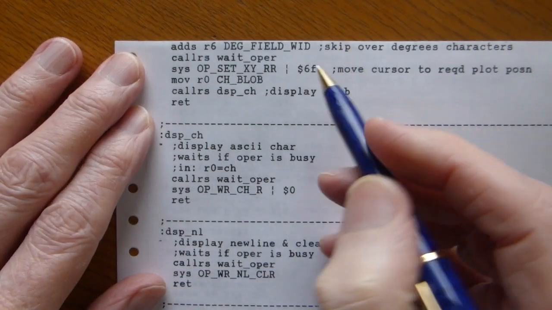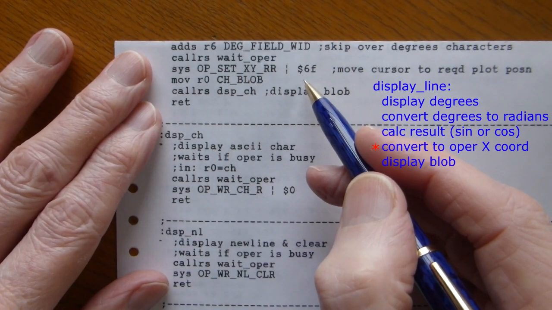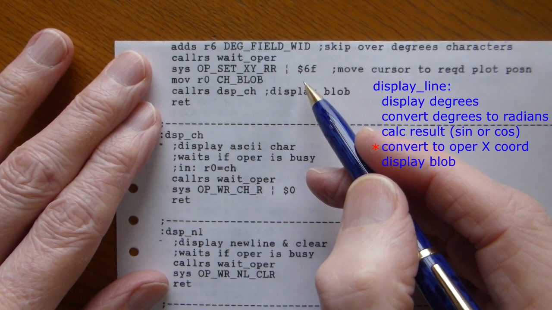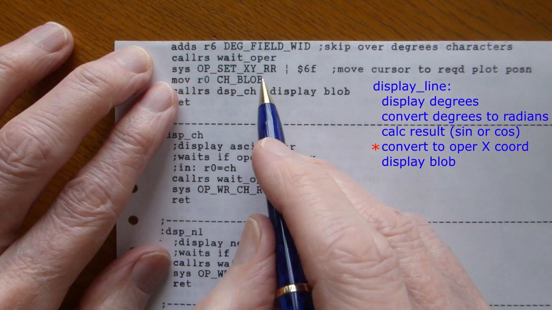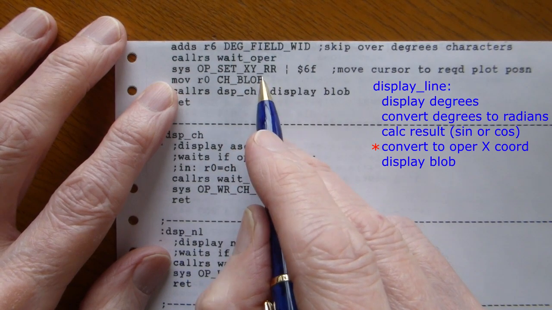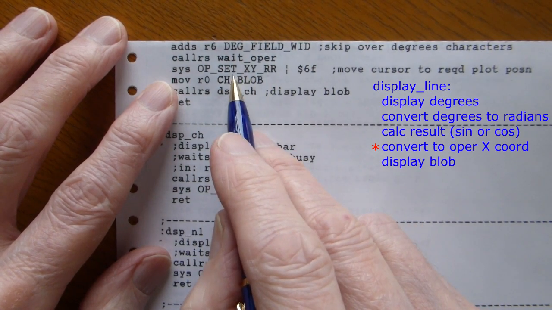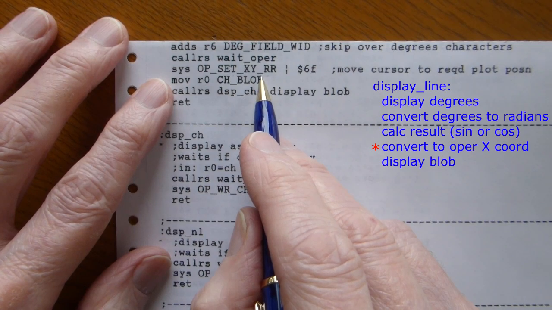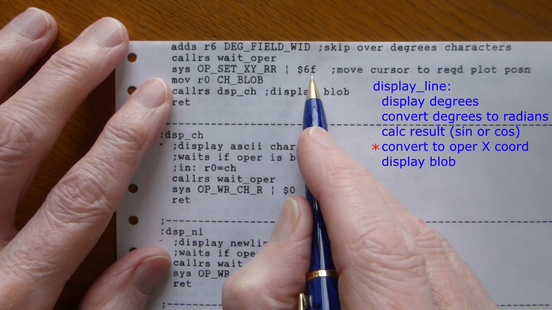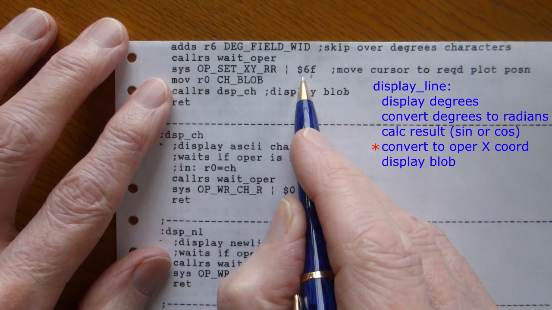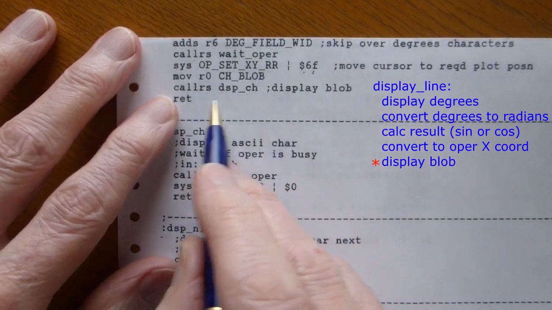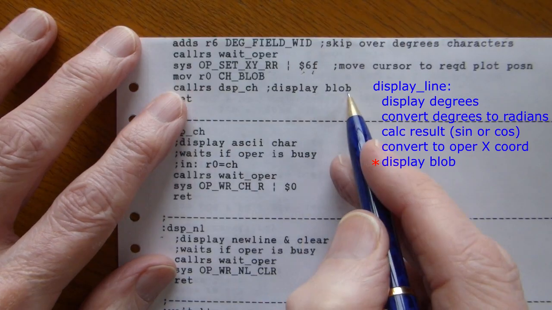Right, nearly there. The oper X cursor position refers to the column, so we just need to add an offset to allow for the 3 characters of degree display, and then use a system call to set the position. Now, this call can set either X or Y, or both, and in this case the attribute value F means ignore that attribute, so only the X coordinate is set from register 6. And now it can display the blob at that position. Phew.